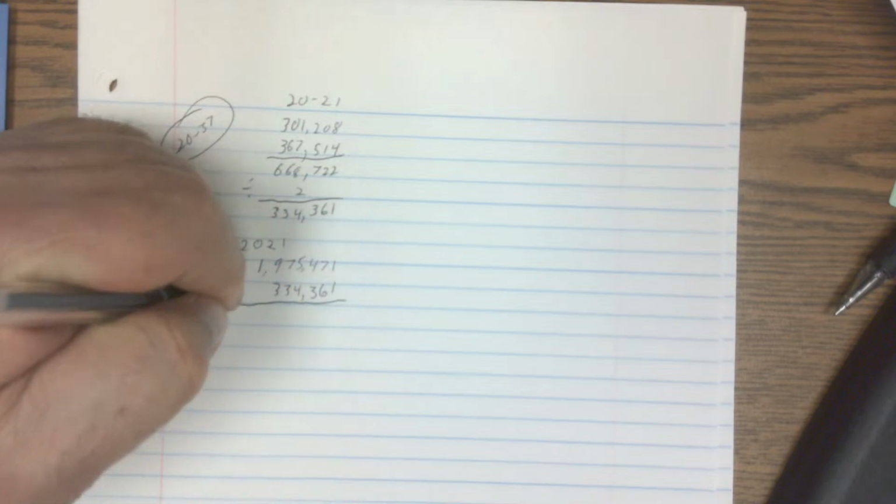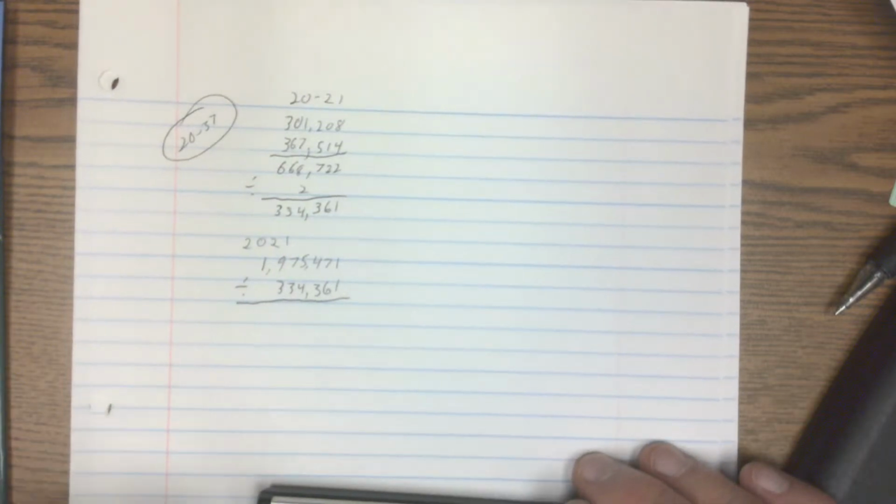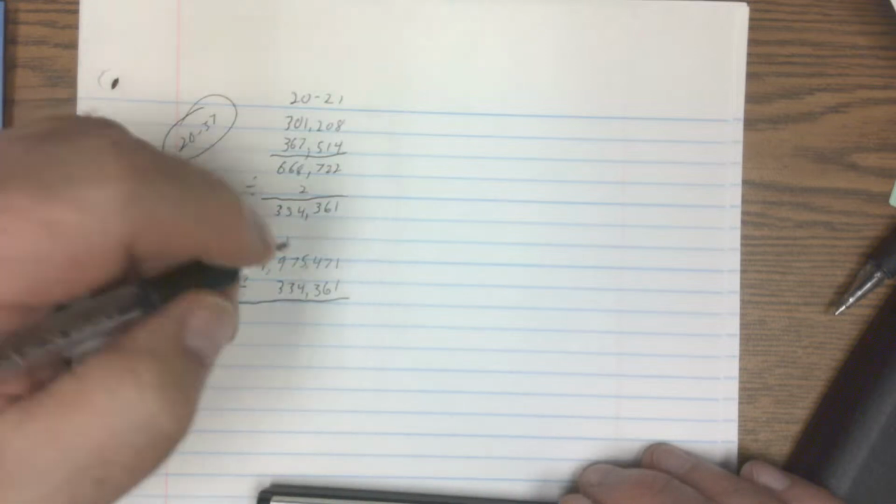Cost of sales is a little more inclusive if you're talking about a service company, right? So it's the cost of people who perform the services as well. We simply divide 1,975,471 by 334,361, and that is 5.9.